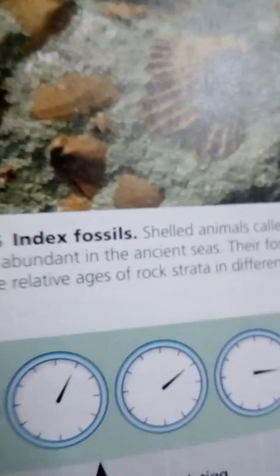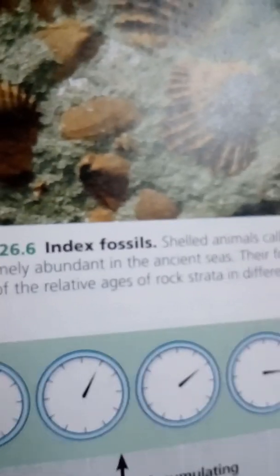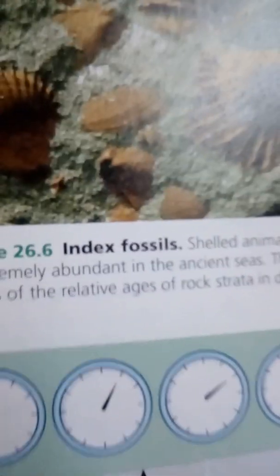that layer was formed. If fossils are found in a sedimentary layer between two volcanic layers that are 530 and 520 million years old, we can infer that the fossils came from organisms that lived about 525 million years ago.